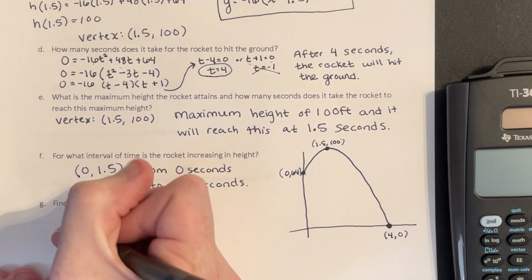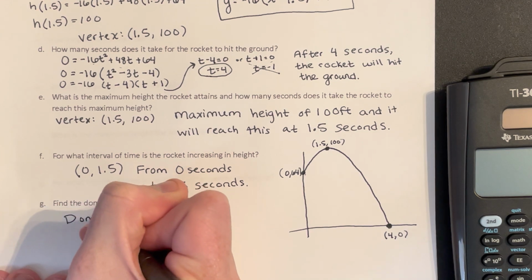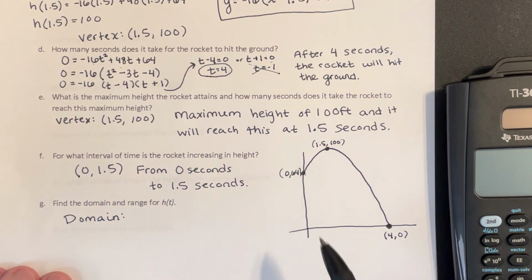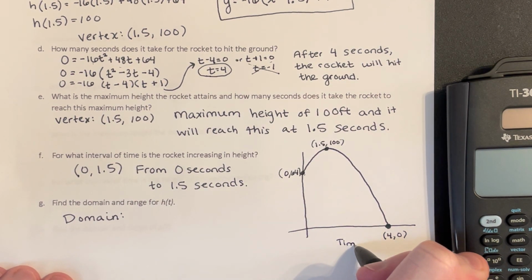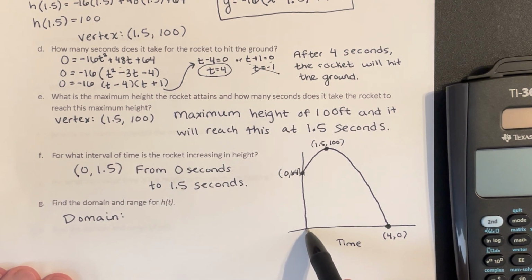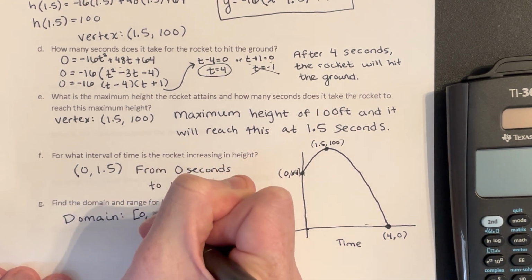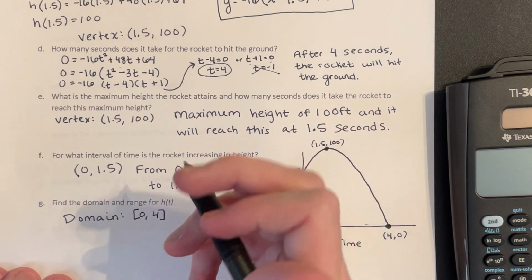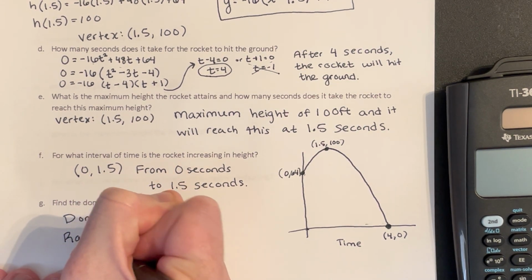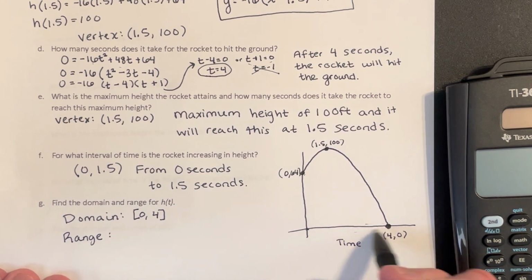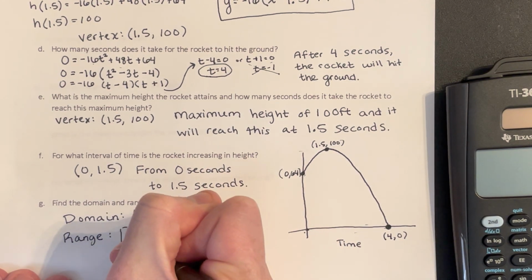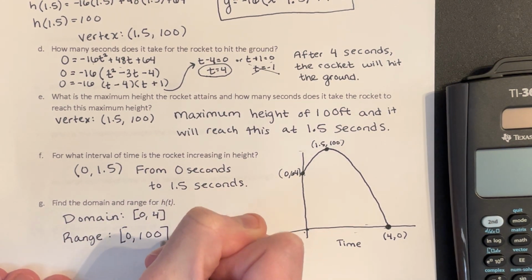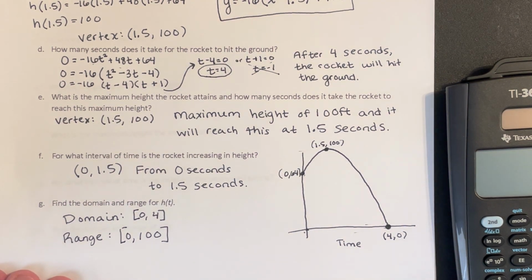Now our domain and range will also be in context, since this is a word problem. So for a context of this, we're saying our x values, or our time, has a possible 0 to 4 time frame. So our domain would be bracket 0, comma 4, bracket. Our range is looking at the heights of this, and the lowest possible height is 0, but the highest maximum was 100. So you always want to look at that in context of what's going on.